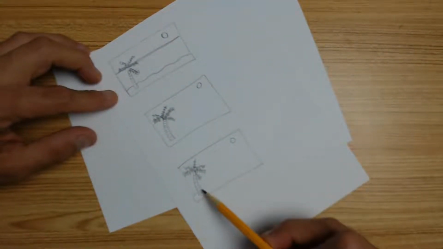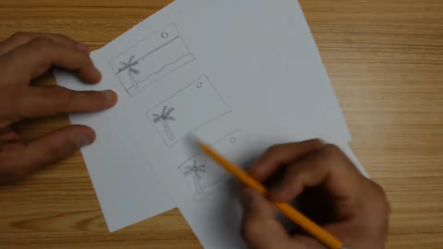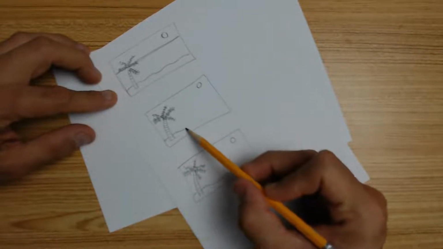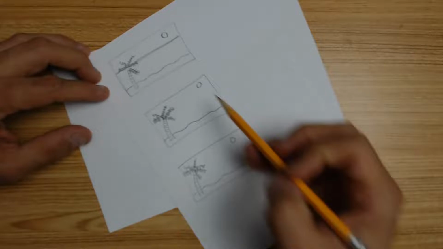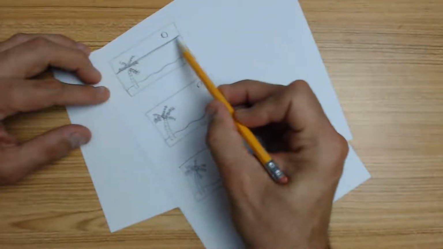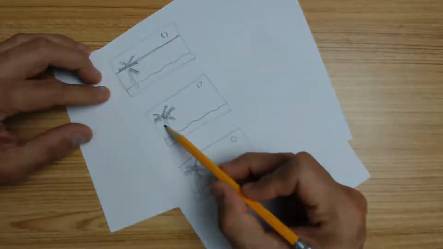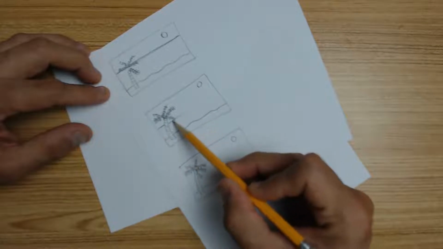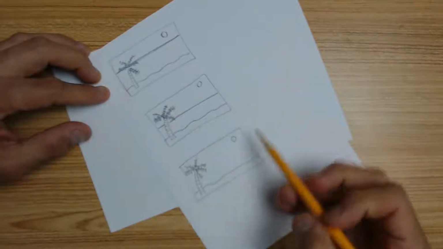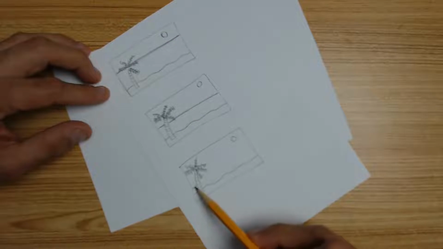Actually, I'm going to put the wavy line always here, always. That is the shore of the water, right? But this line is way up here in this one. And this one is right in the middle. And in this one is way down here.